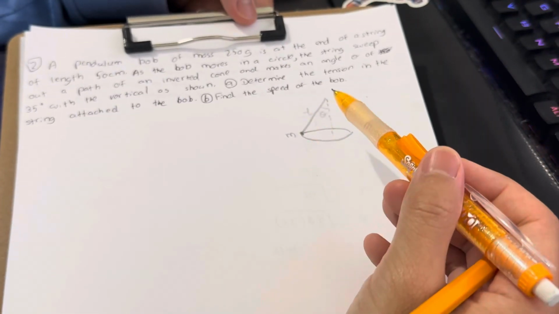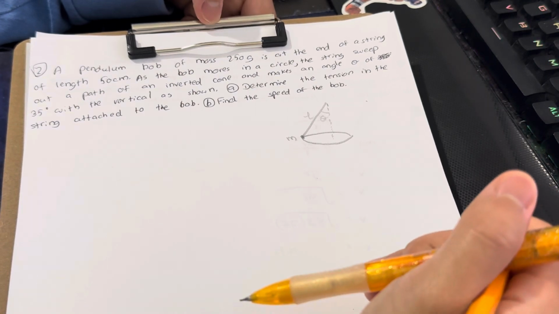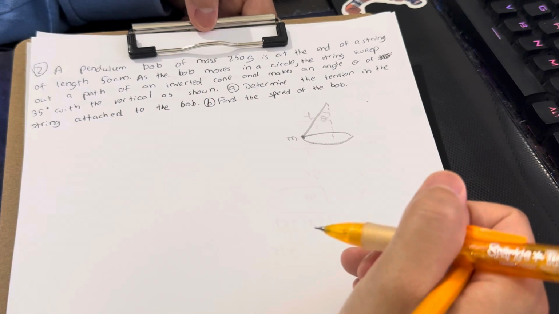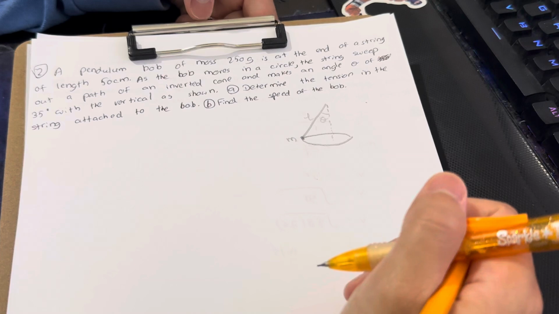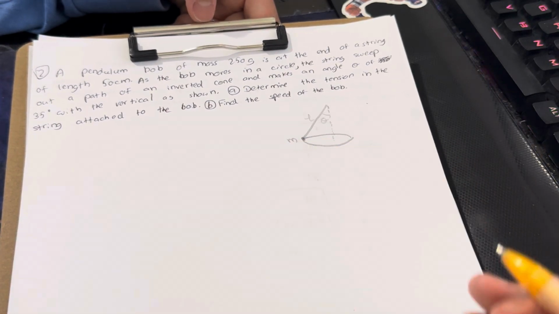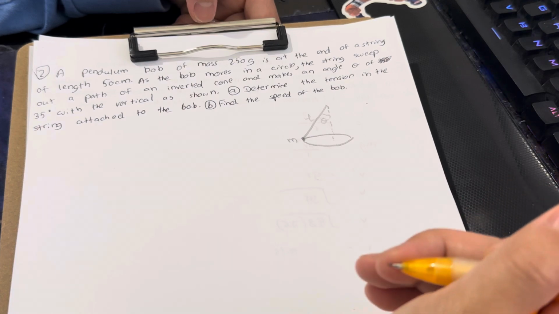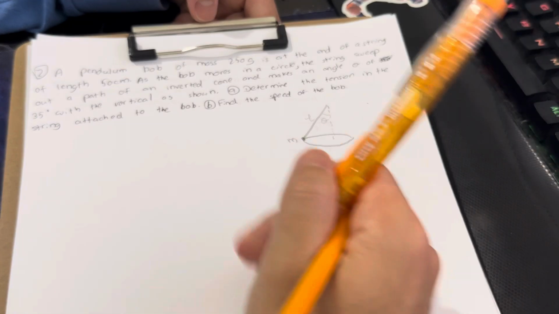I'm going to talk about this problem in circular motion and gravitation. This is a good problem for the exam or in your quiz. It's good for circular motion. It's pretty tricky, but if you know how to draw a free-body diagram and about Newton's laws or vectors, this will be very easy.